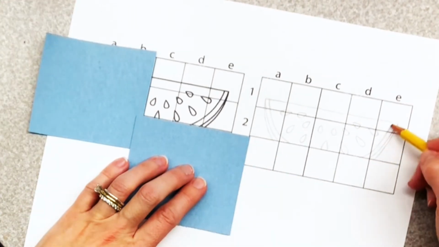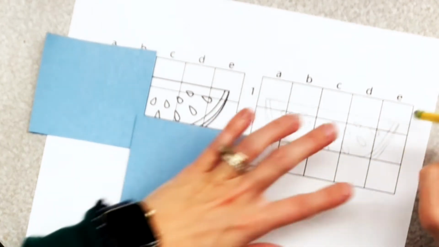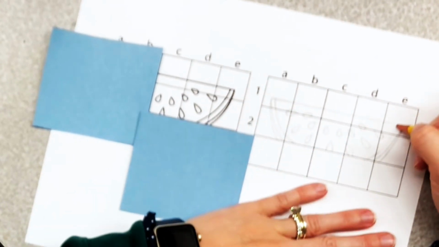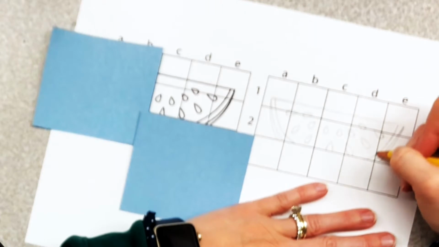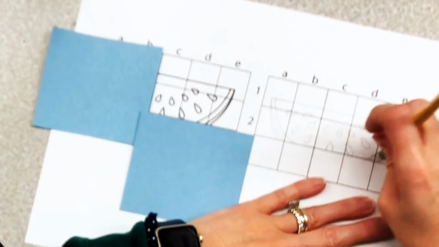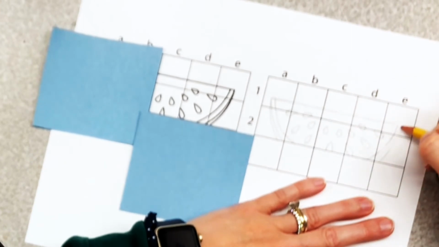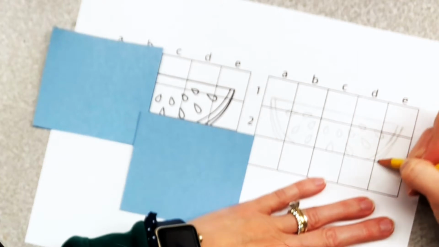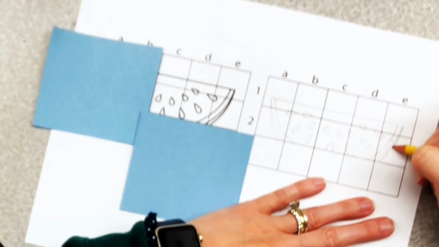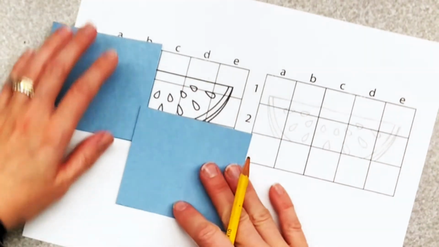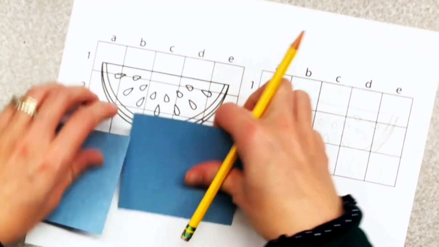Now, I don't really like this curve that much, so I think I'm going to fix it a little bit. Again, that's why we're using a light touch to our pencil so that we can fix some of these mistakes. All right, so I think that has a little bit better of a curve now. All right, let's go to the third row.